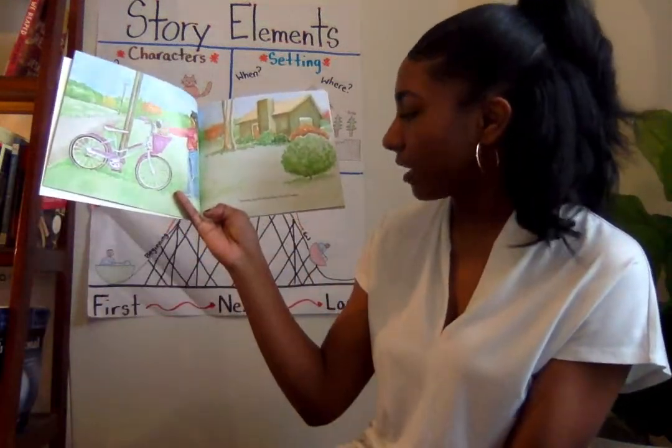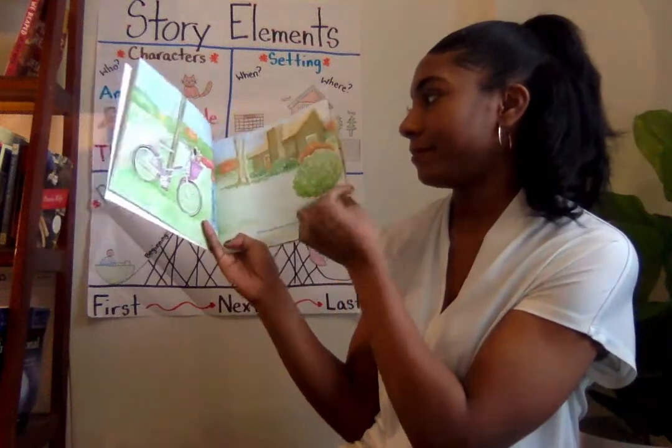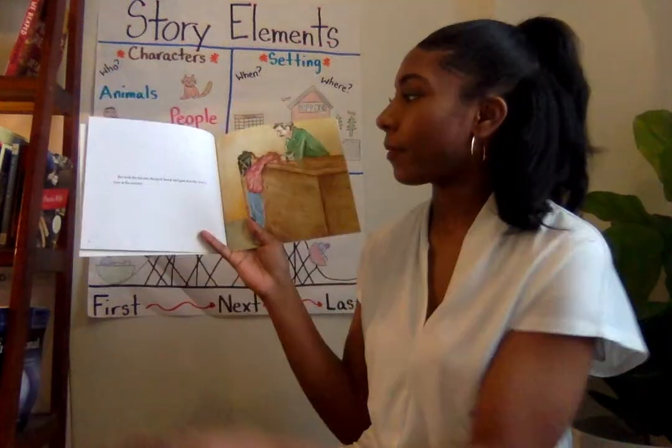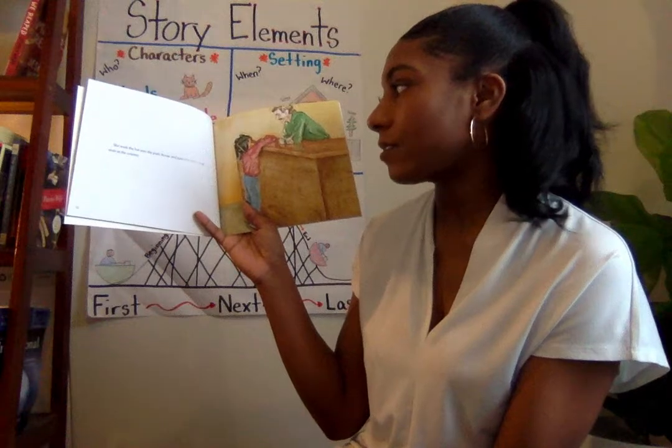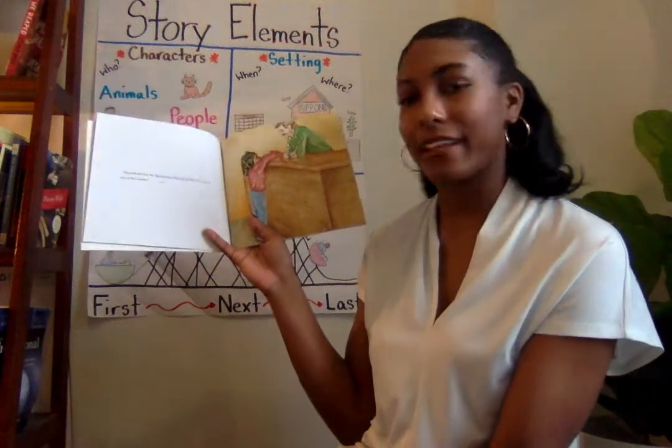Jamaica put the dog in her bicycle basket. She took the hat to the park house and gave it to the young man at the counter.